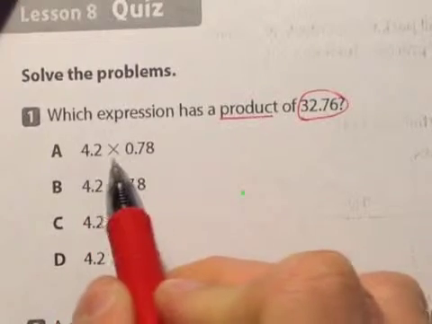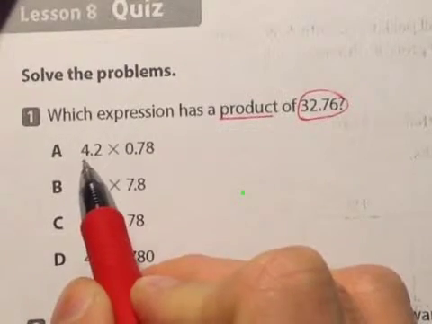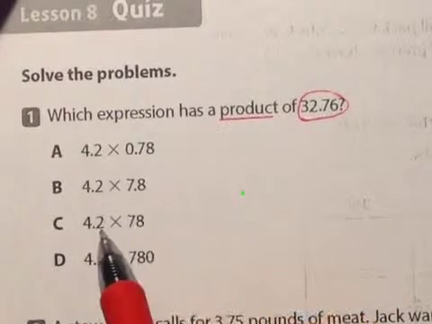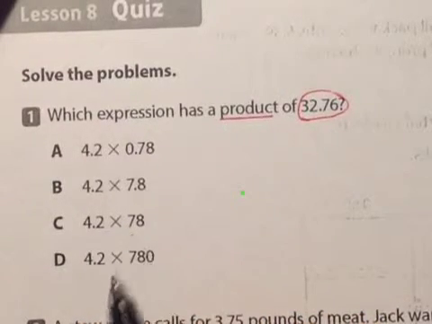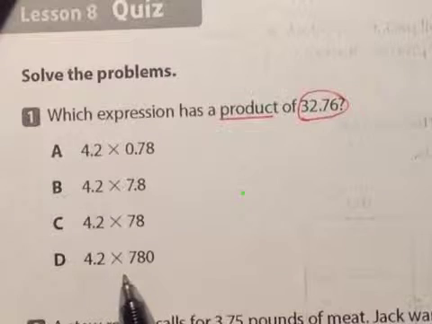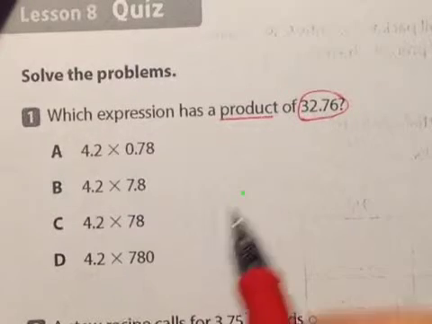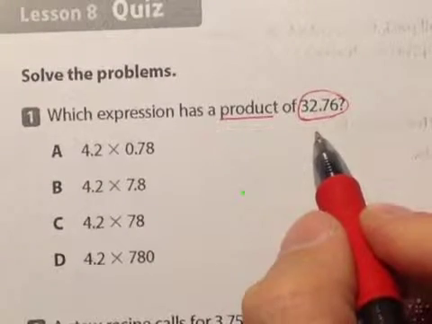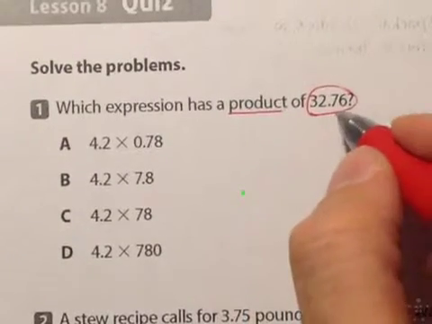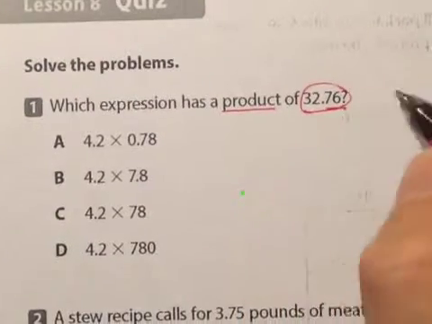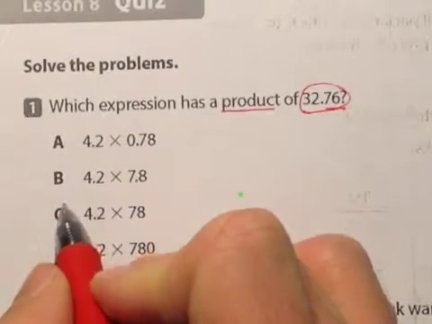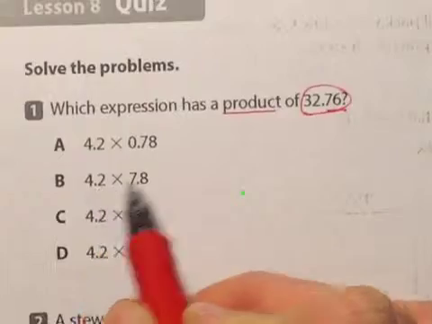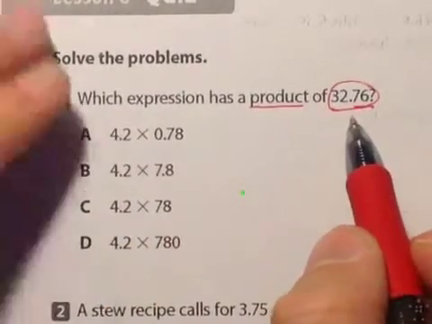Notice that each of these has a factor. So we have 4 and 2 tenths times 78 hundredths, 4 and 2 tenths times 7 and 8 tenths, 4 and 2 tenths times 78, 4 and 2 tenths times 780. Now, with your knowledge of multiplying decimals, you should know that your answer is going to end in the hundredths. So you could look at each of your expressions and figure out, if I multiply my decimal place values, which one of these will let me end up in the hundredths.